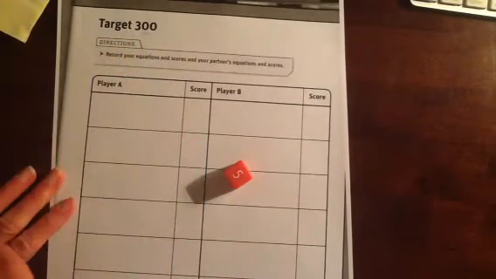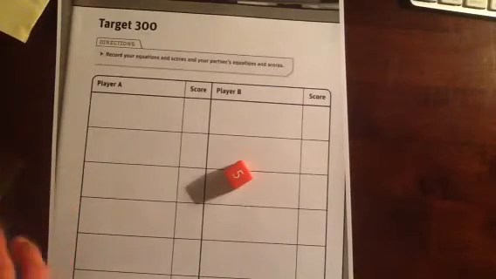You'll split your students into groups of 2. They'll play each other as player A and player B. In order to play this game, we are trying to get as close to 300 as we can in 6 turns without going over. So, player A will roll.